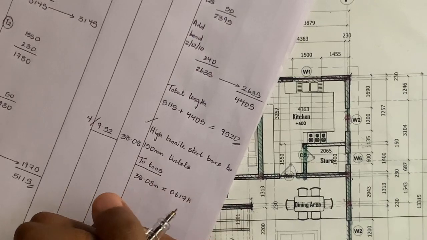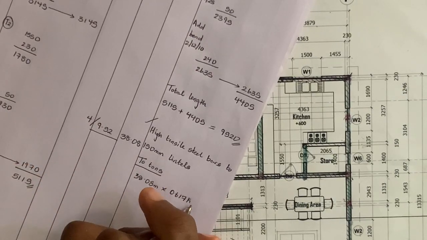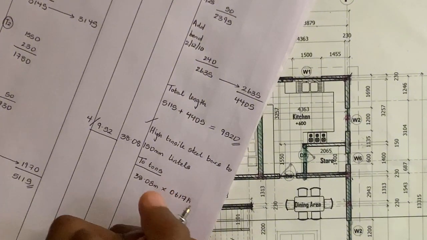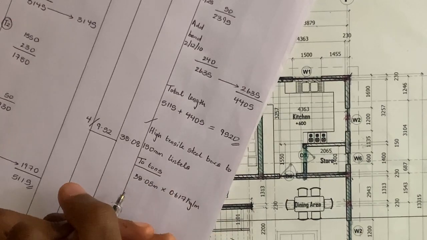I've told you how to determine the weight of the reinforcement in our previous video. So if you haven't seen that video, please go and check it out. So 0.617 kg per meter.